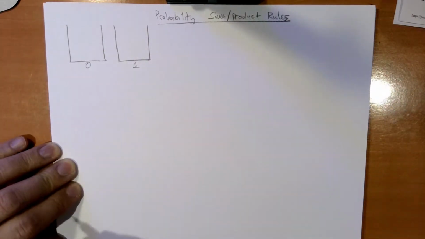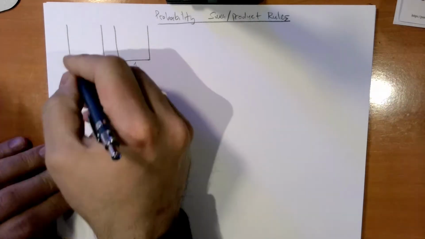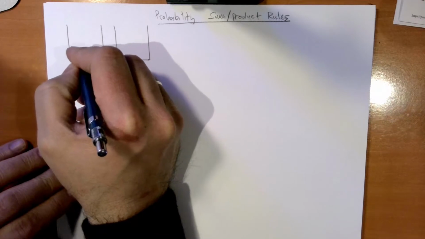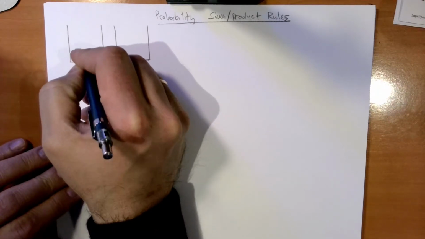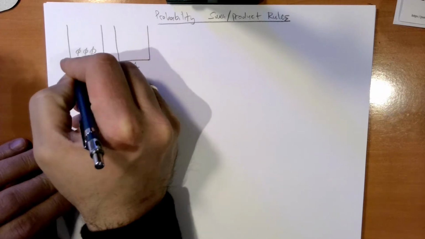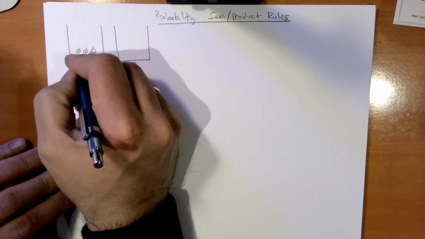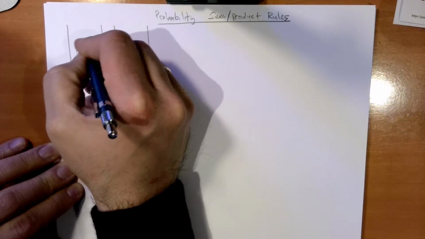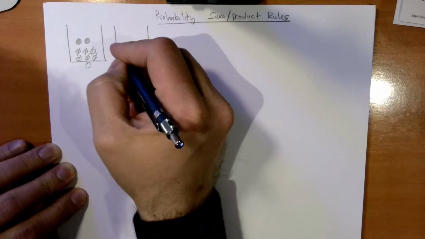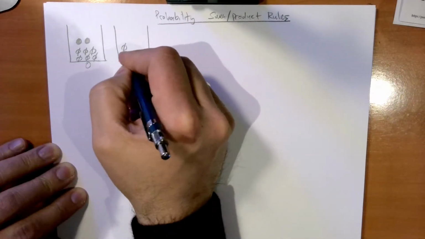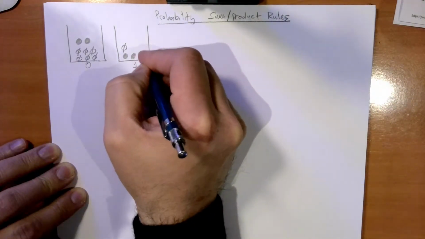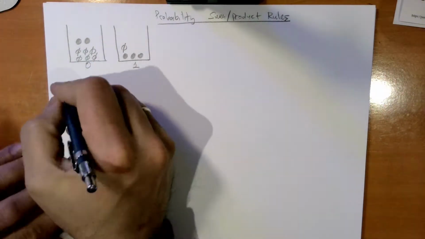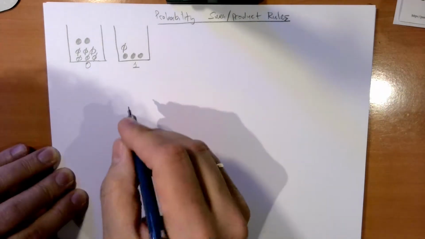These containers have inside some widgets, balls, or whatever. I will use these symbols. Container 0 has 6 of these widgets and 2 of those widgets, and container 1 has this widget and 3 of those. Okay, two types of widgets. So the experiment goes as follows.